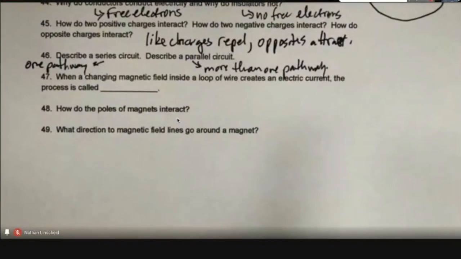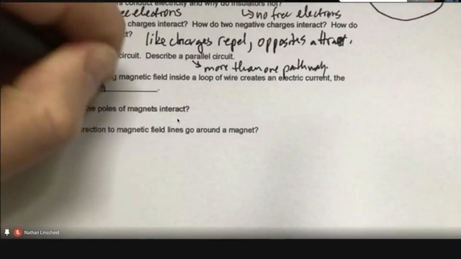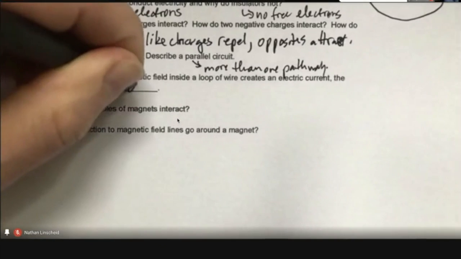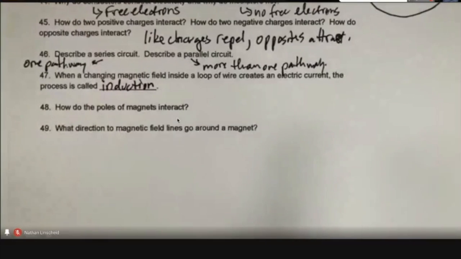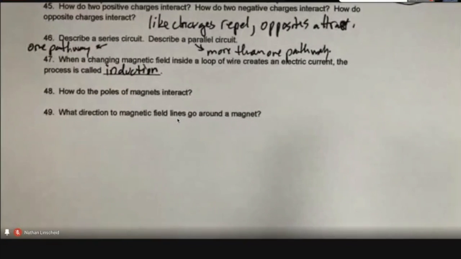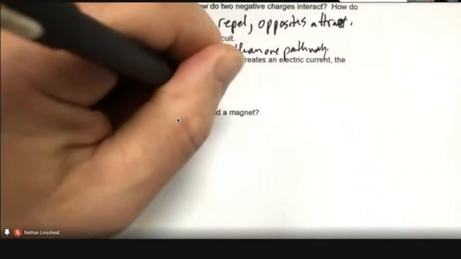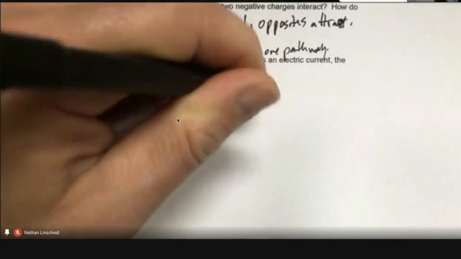All right, 47, when a changing magnetic field inside a loop of wire creates an electric current, the process is called, the answer here is induction. 48, how do the poles of magnets interact? Again, like or same poles attract. I'm sorry, repel. Likes repel, opposites attract.